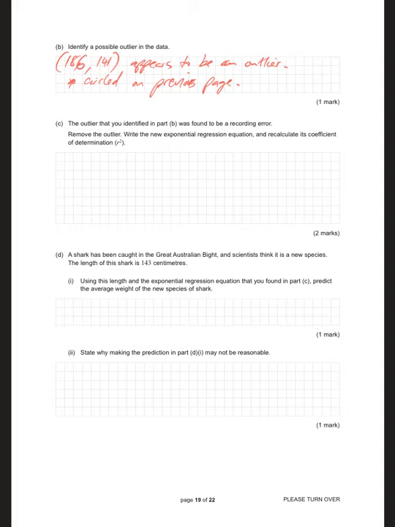Recalculate its coefficient of determination. R squared is 0.9755 to 4 decimal places. And the exponential regression equation is W equals 1.4799 times 1.0224 to the power of L, because I think it's weight. Is it weight and length? Yeah, average weight and length. And I rounded those to 4 decimal places.